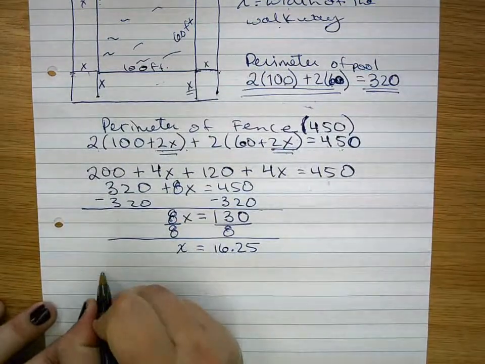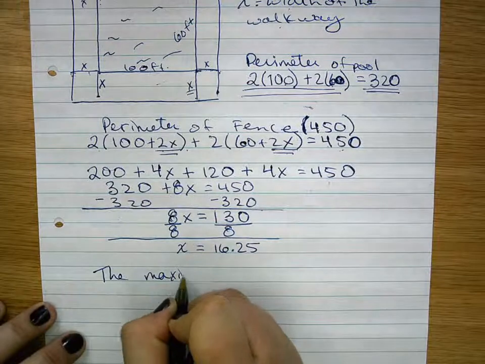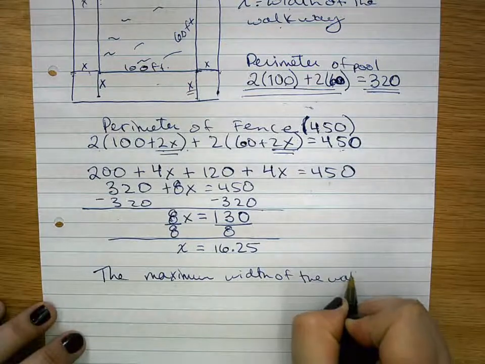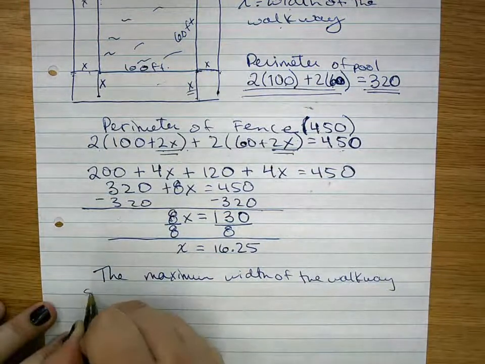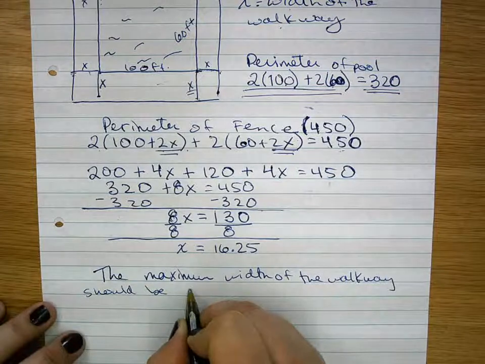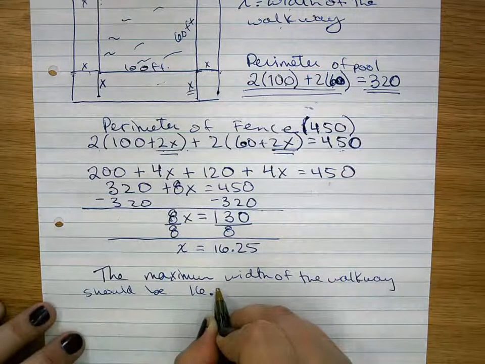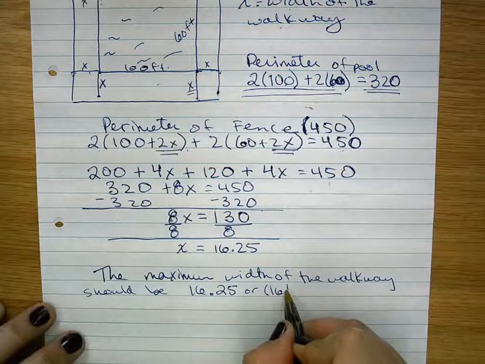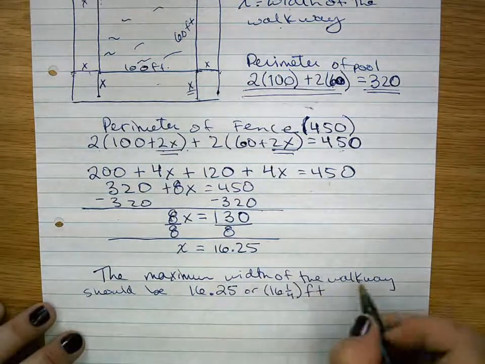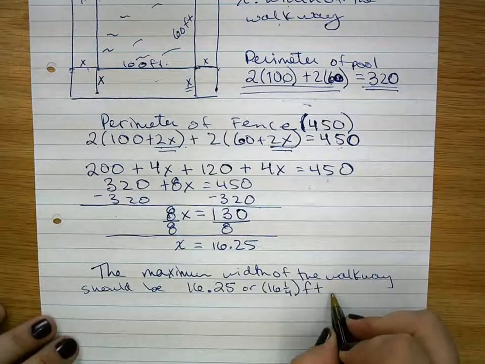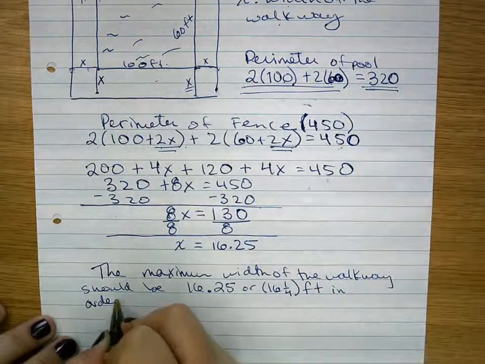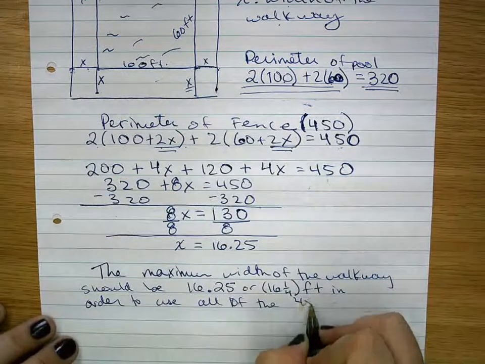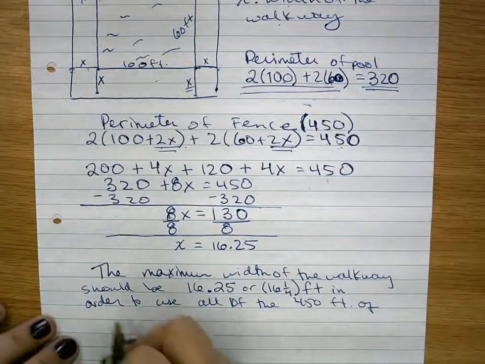So we say the maximum width of the walkway should be 16 and 25/100, or you could write 16 1/4 feet in order to use all of the 450 feet of fencing.